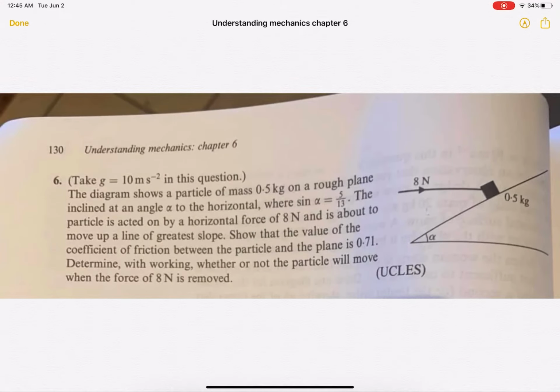Okay, so we got a question here. It says the diagram shows a particle of 0.5 kg placed on a rough inclined plane with an angle of alpha, and they're given the value of sine alpha as 5 over 13. This particle is held in limiting equilibrium, on the point of moving upwards with the help of a horizontal force of 8 newtons. So we need to show that the coefficient of friction is equal to 0.71, and also determine whether the particle will move if the force of 8 newtons is removed.